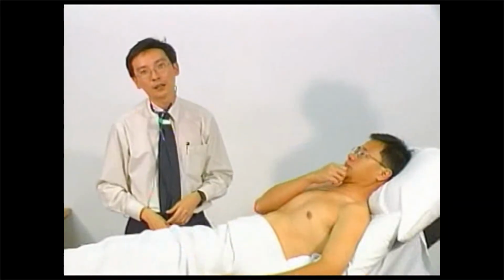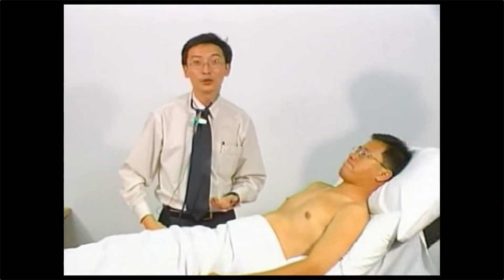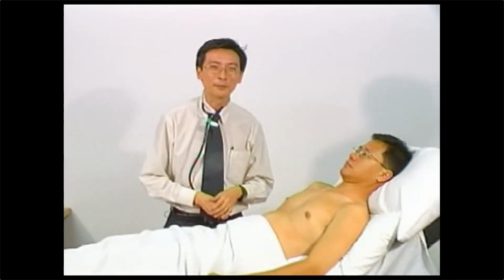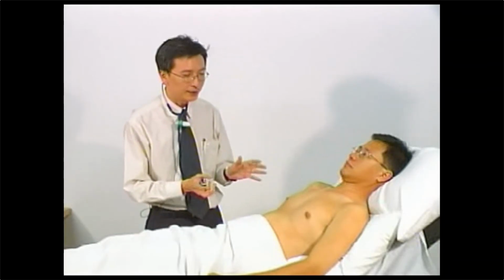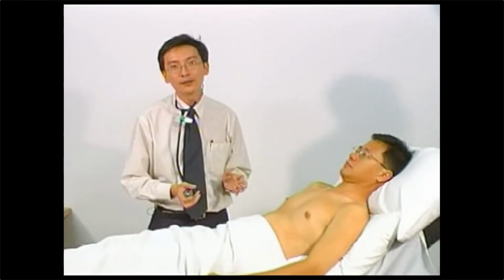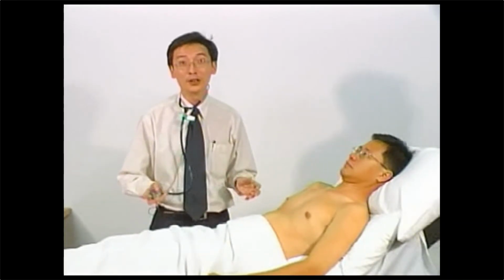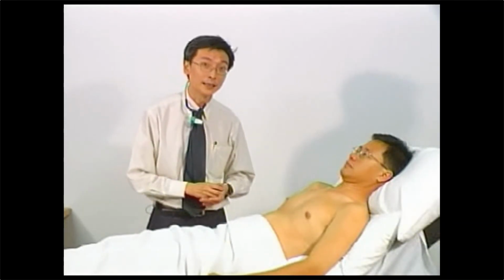In Malaysia, in our culture, you can use the word nenek, which sounds like 99. The syllables sound similar, so you can say nenek, nenek, nenek. That's the end of auscultation, and that's the end of examining the respiratory system from the front. But it's not finished yet, because you have to examine the back.